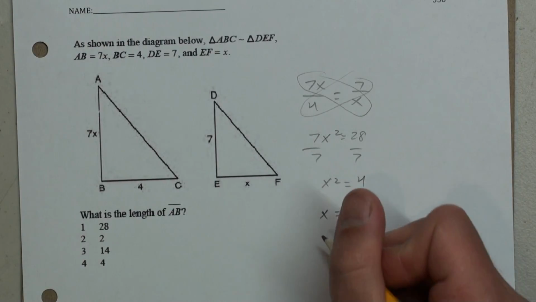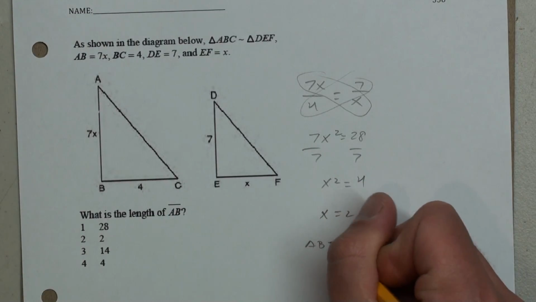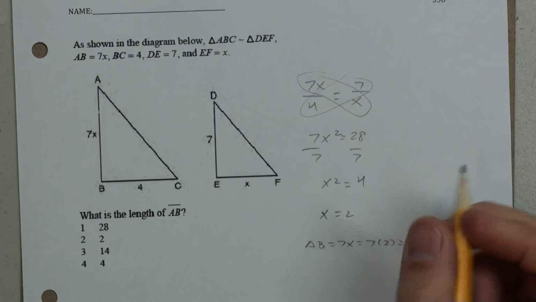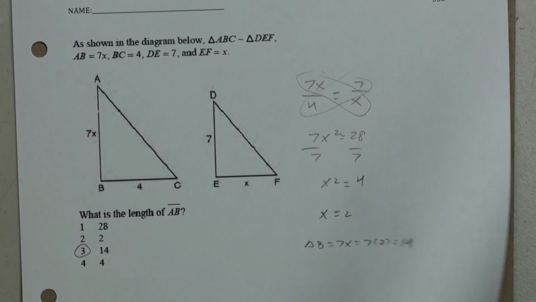What's the length of AB? Well, AB is 7x, is 7 times 2 is 14. Choice 3.